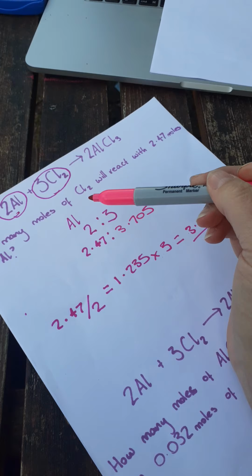So 2.47 moles of aluminium, and we want to know how many moles of chlorine we would need from that. So the first thing you want to do is effectively work out what 1 mole would be the equivalent of.